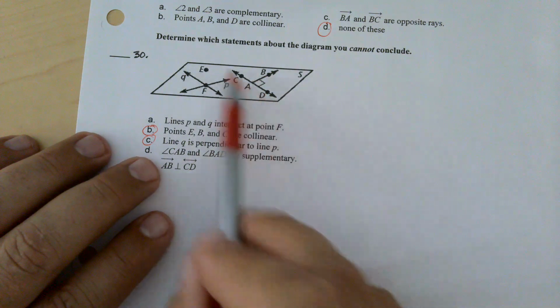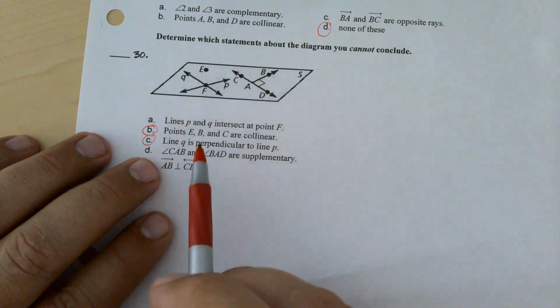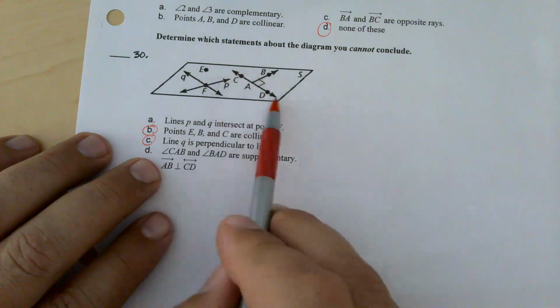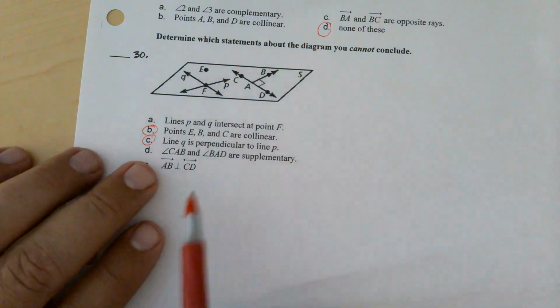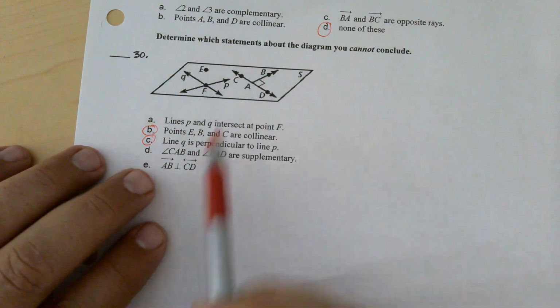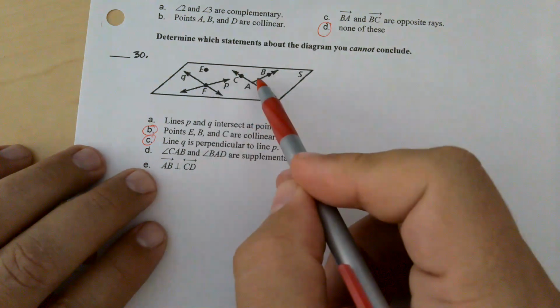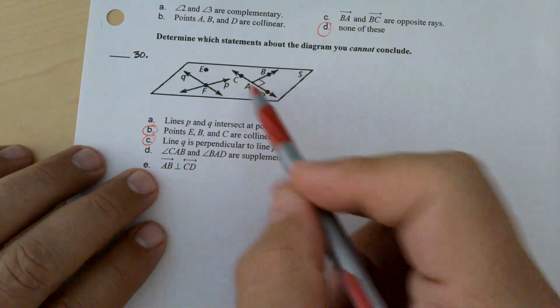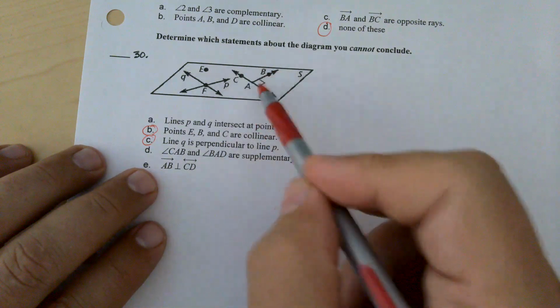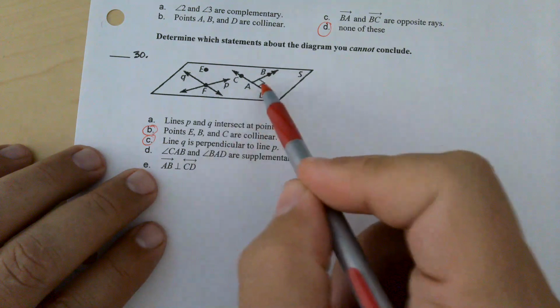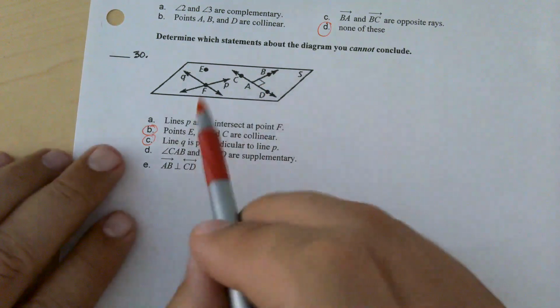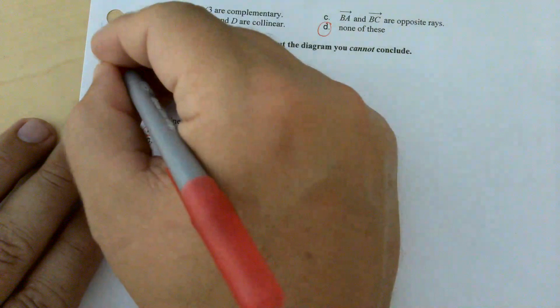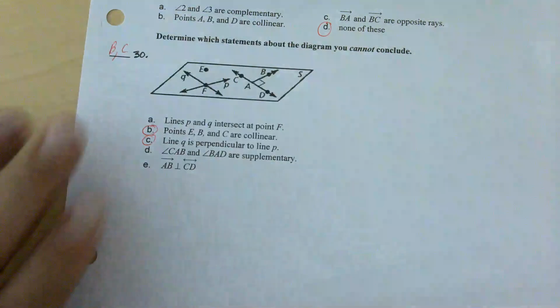I can conclude that because it's part of a straight angle, so the two angles would have to add up to 180. That's our definition of supplementary. And then ray AB and line CD are perpendicular to each other because I see a 90. So the only two that I can't conclude from the diagram are B and C.